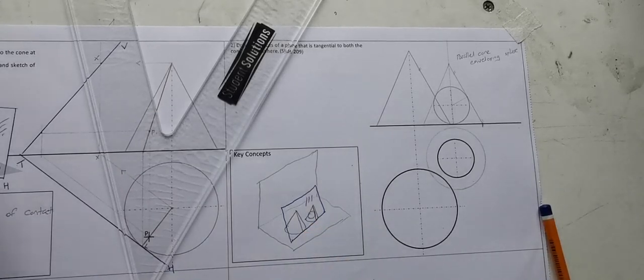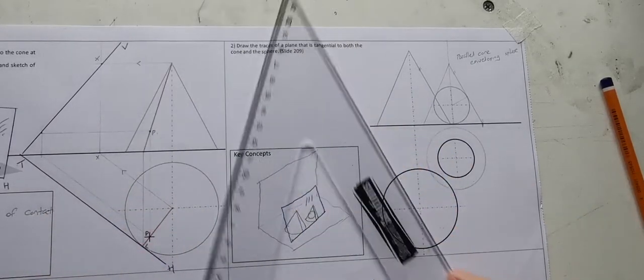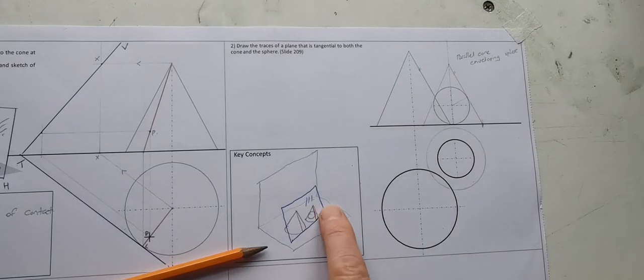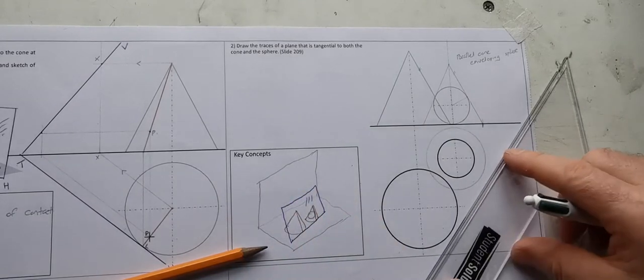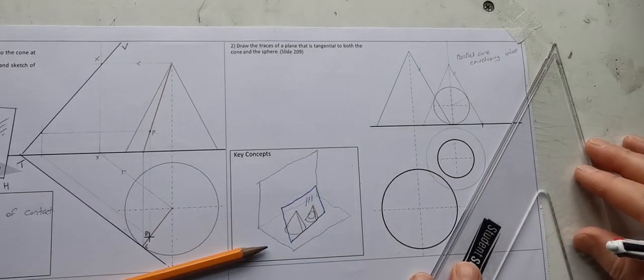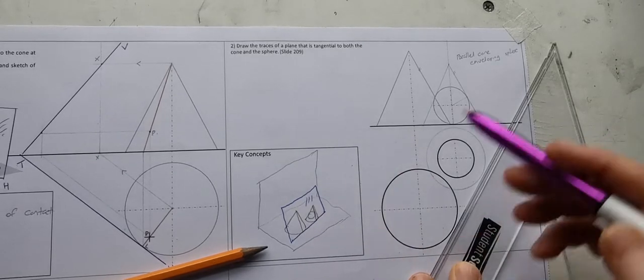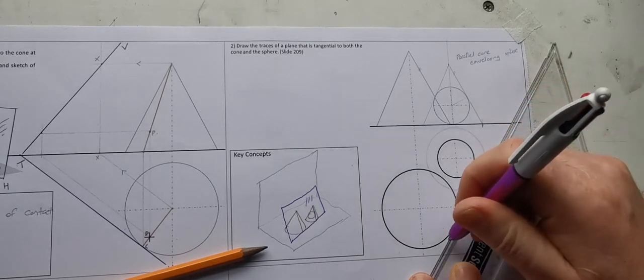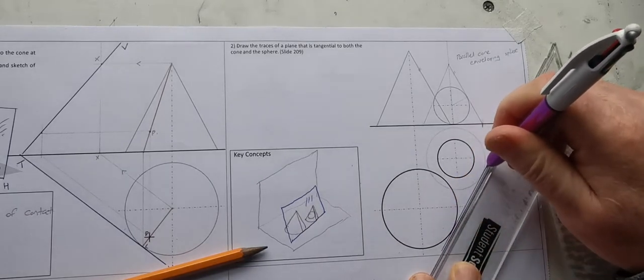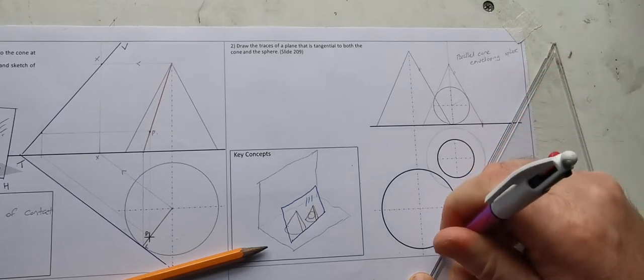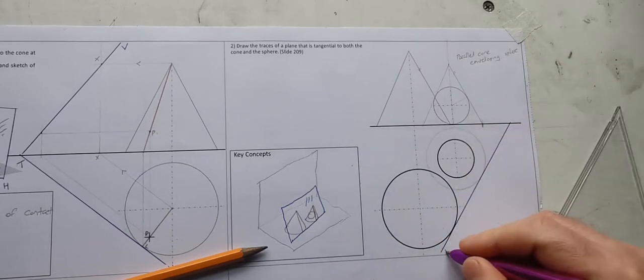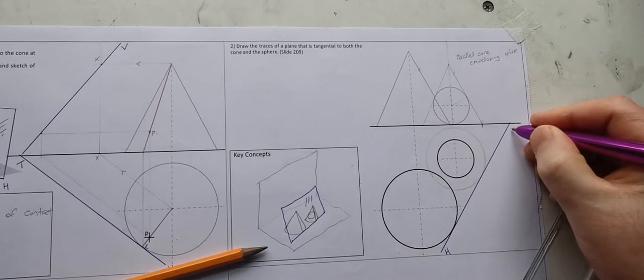And I'm now going to get my blue, because I've been using blue for the plane, for the oblique plane. So it's going to be touching the base of both cones. So that there is my horizontal trace.